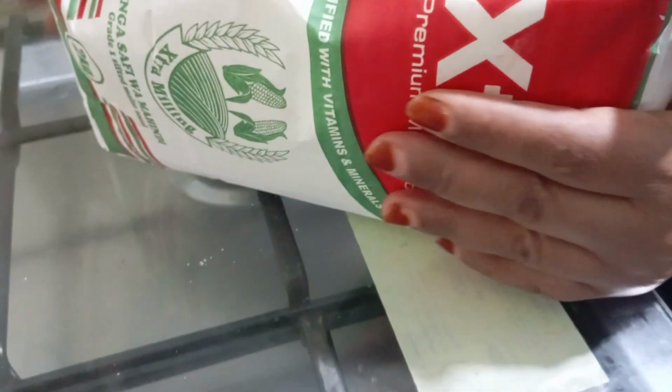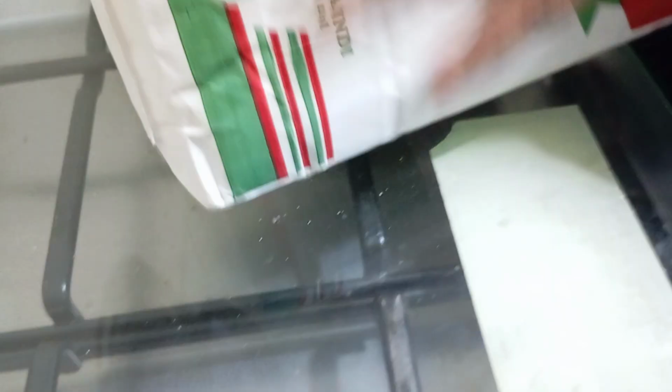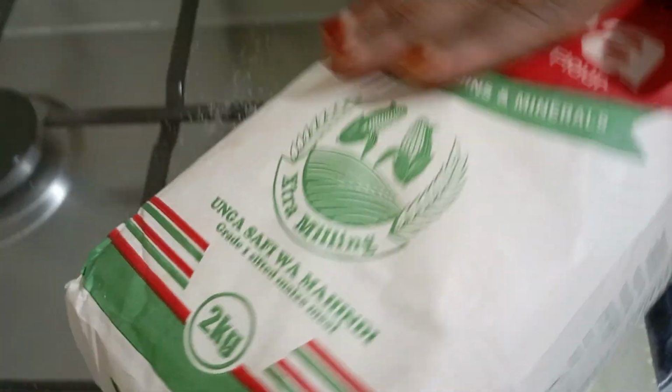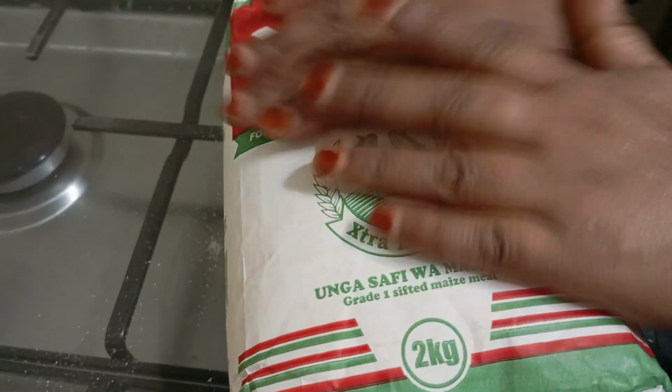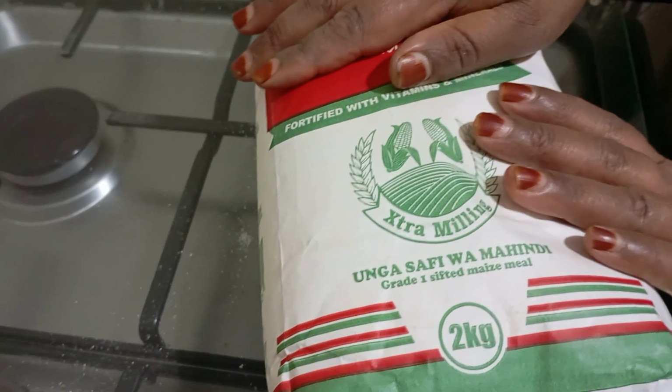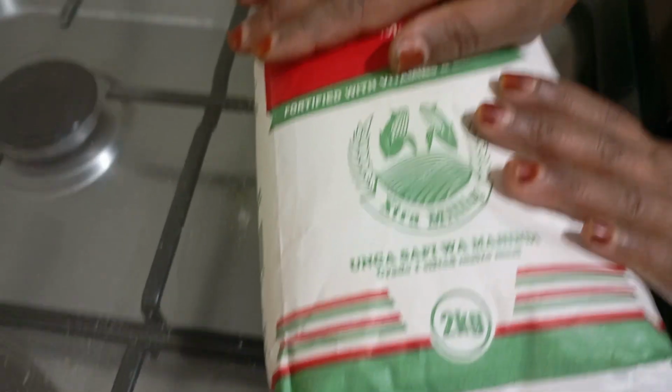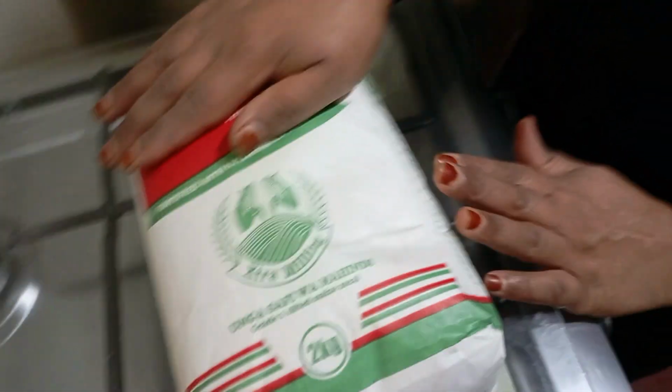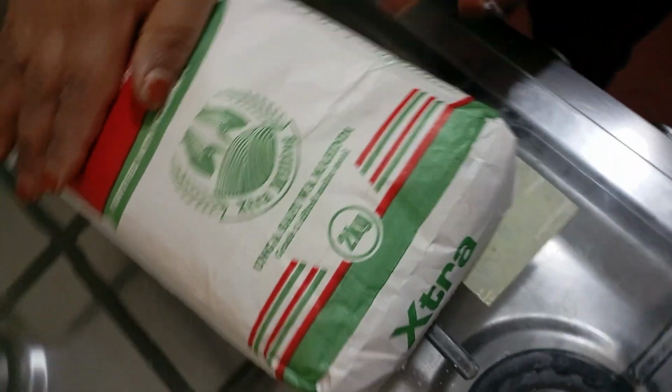Now, do you know what I'm going to make? I'm going to make ugali. This ugali, the ugali flour, the maize flour. I'm going to use this one, the maize flour. I'm going to make a very nice ugali. Ugali is a staple food here in Kenya. I think even in East Africa, but let's talk about Kenya because that's my country.